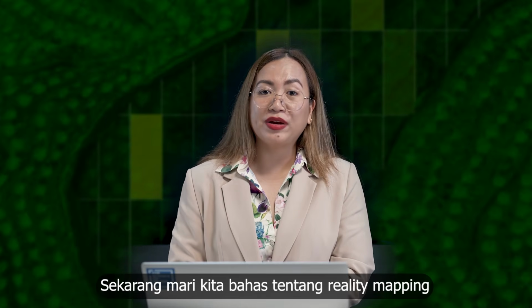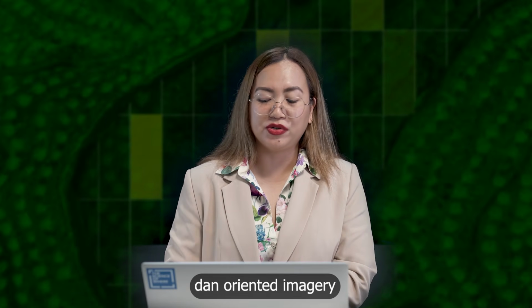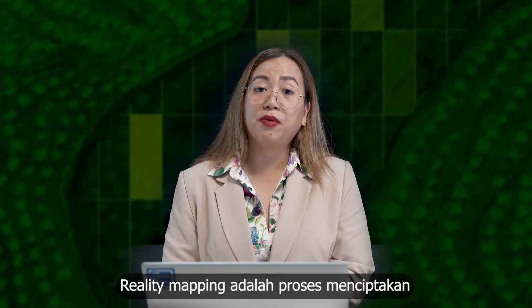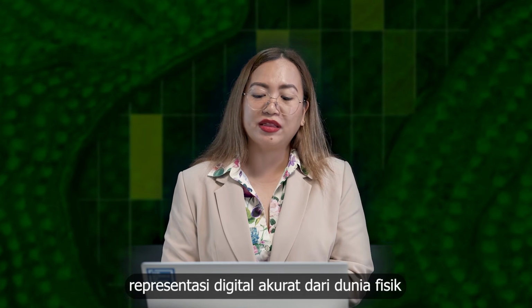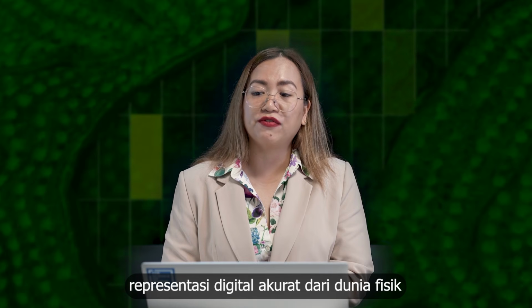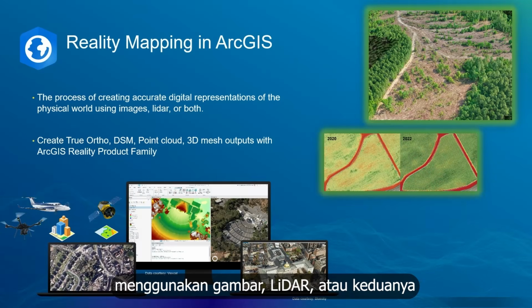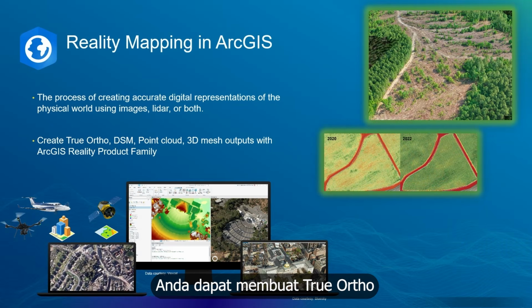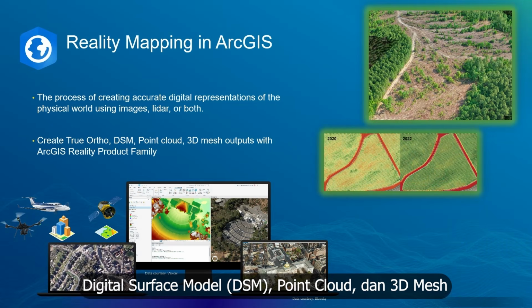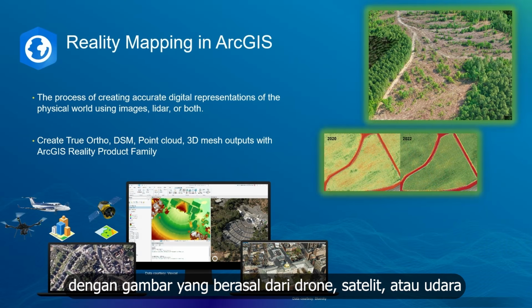Now let's talk about reality mapping and oriented imagery. Reality mapping is the process of creating an accurate digital representation of the physical world using images, LiDAR, or both. You can create true ortho, DSM, point cloud, and 3D mesh with images coming from your drone, satellite, or aerial.